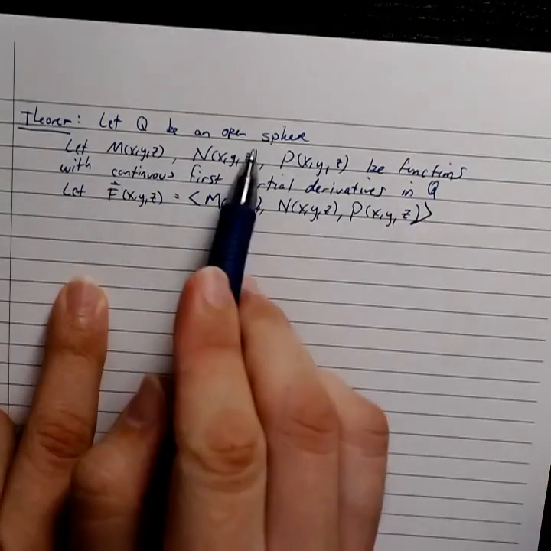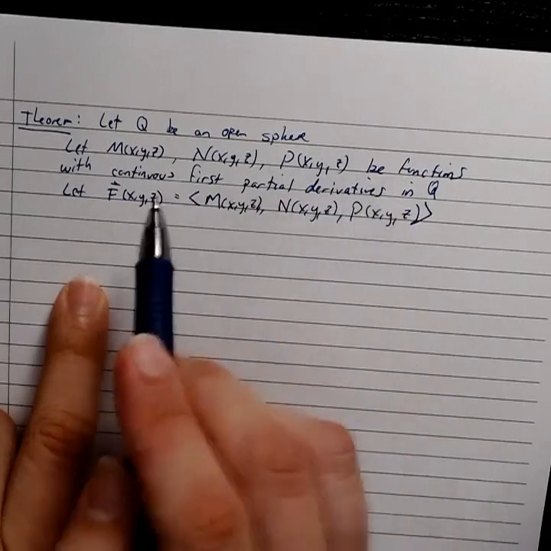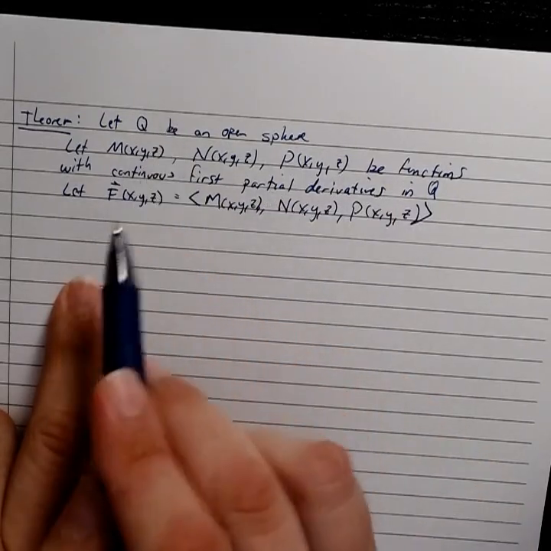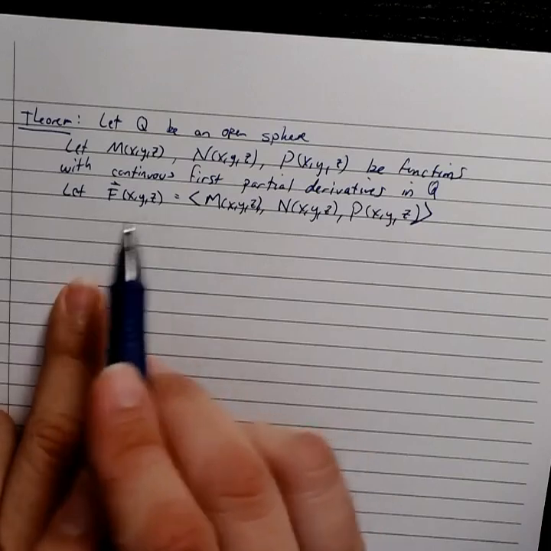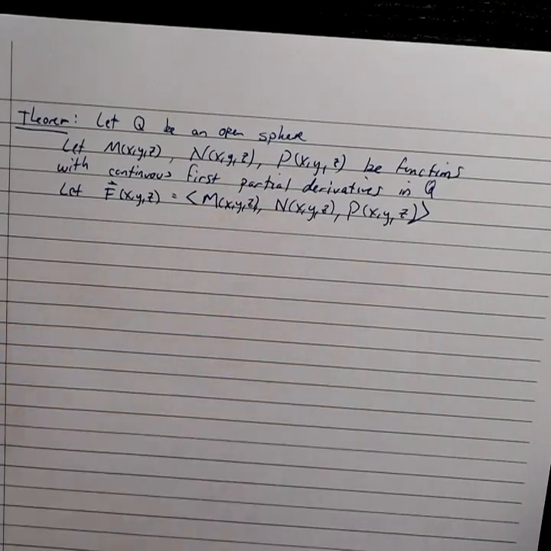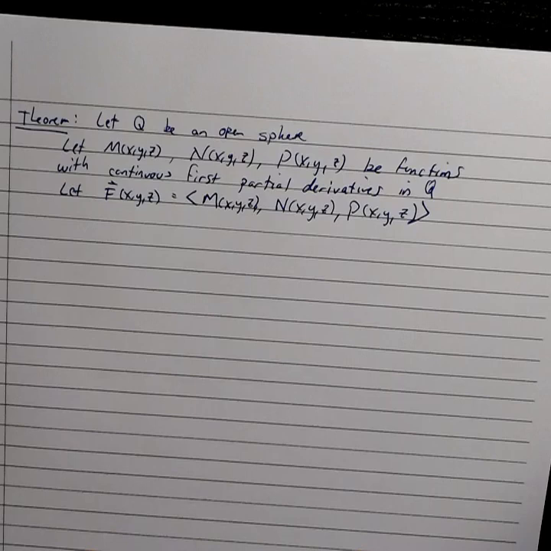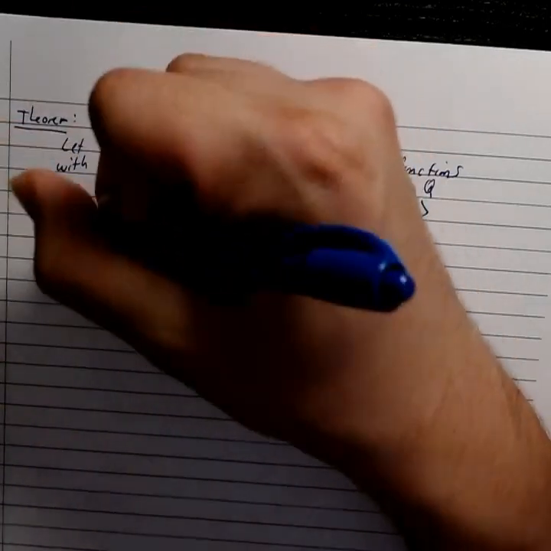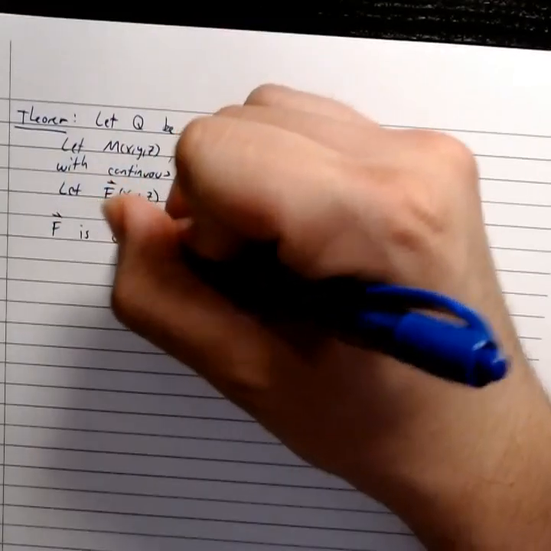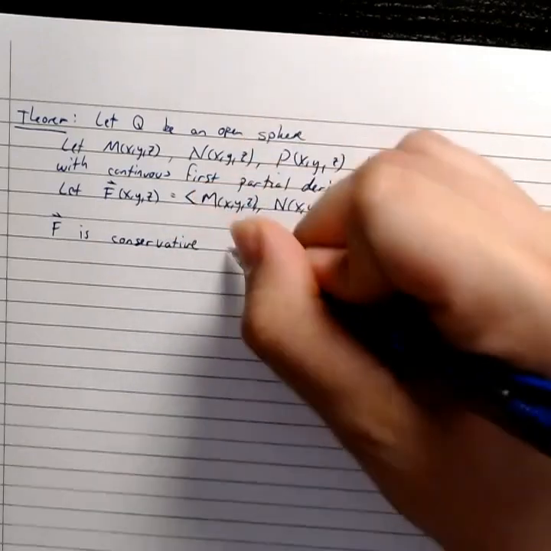We have an open sphere. We have three regular functions of three variables that have continuous first partials on that sphere, and we're defining a vector field of 3 dimensions by a vector whose components are given by these 3 functions. Assuming all of that is true, we can say f is conservative if and only if.